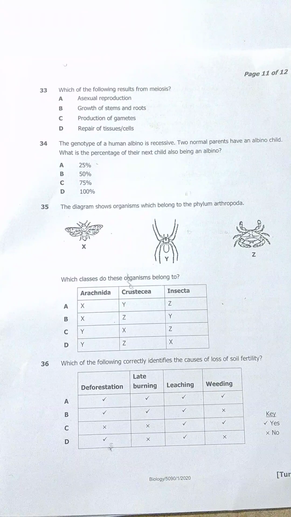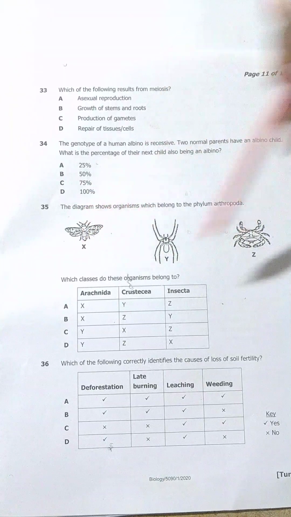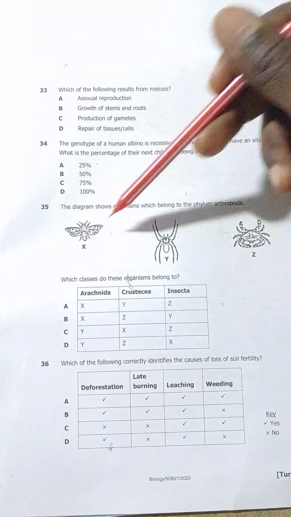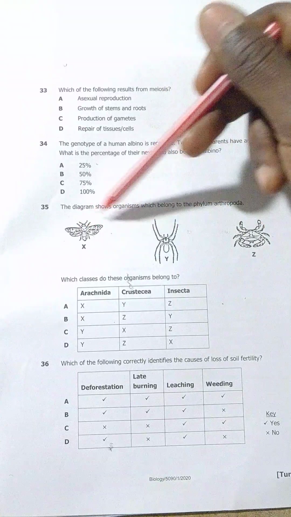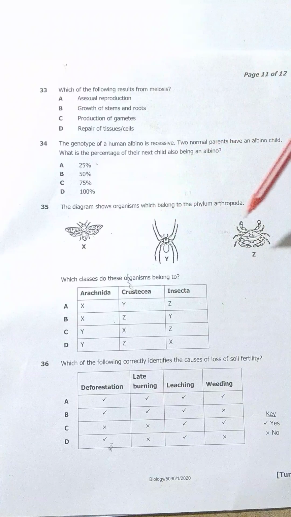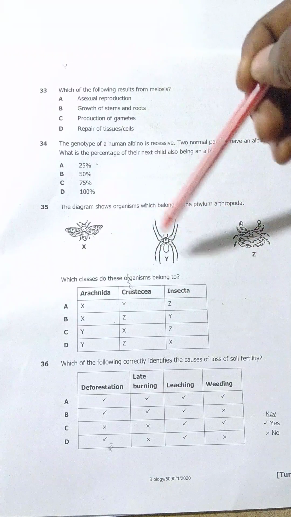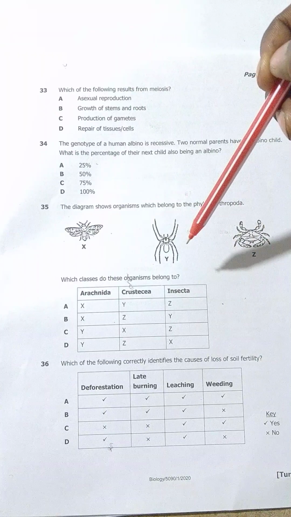Then 35, the diagram shows organisms which belong to the phylum Arthropoda. We have this part, we have this thing, we have this thing. When we look at these structures, we need to understand that this one is coming from the Insecta under classification. Then this one will come either from the arachnids or the crustaceans.